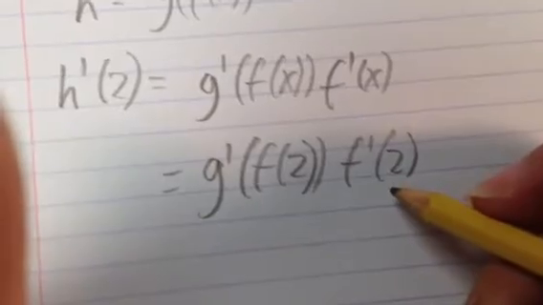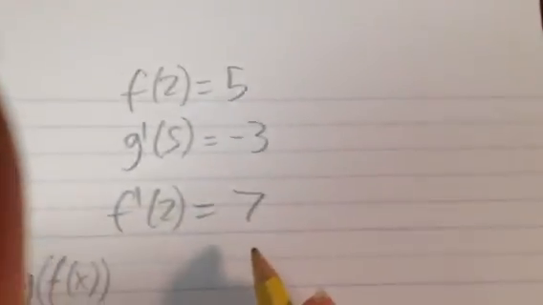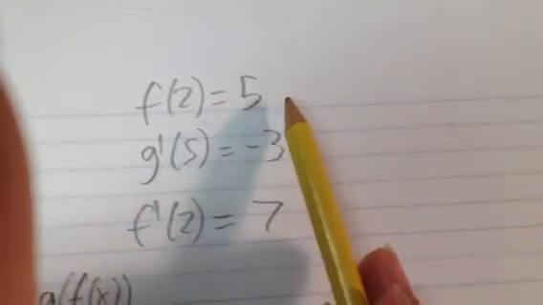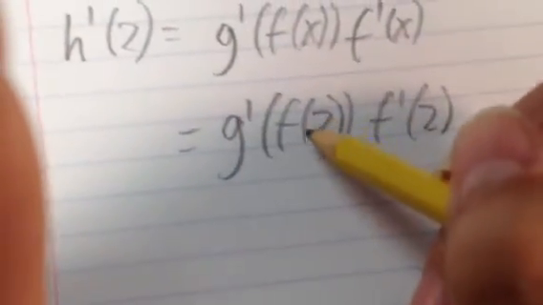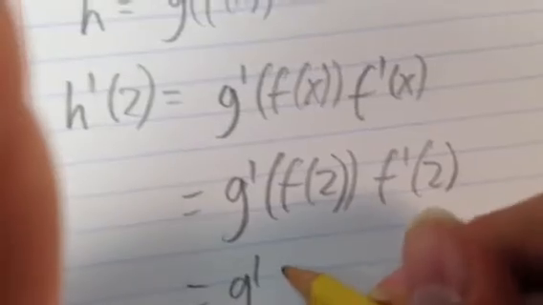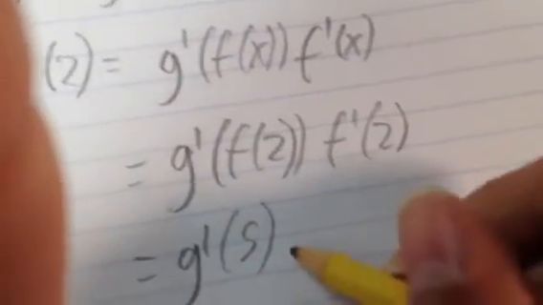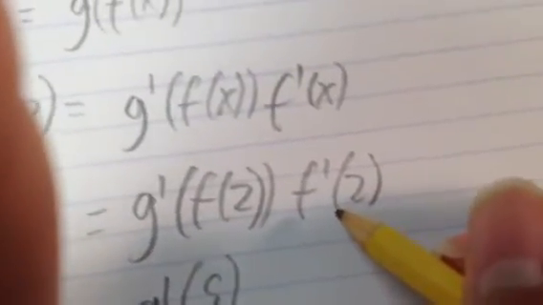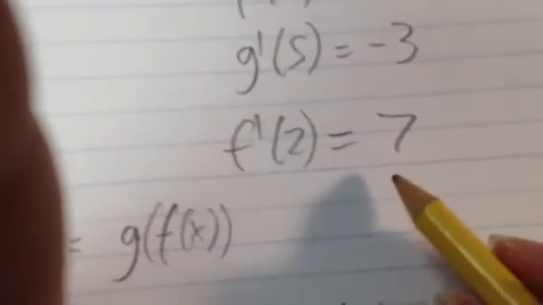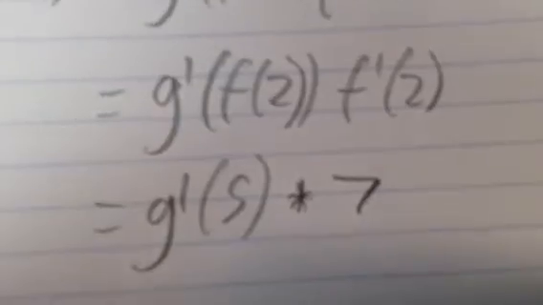How do we know what these mean? Well, they're givens. f of 2 equals 5. So we substitute this f of 2 for a 5. So it's going to be g prime of 5 multiplied by the derivative of f at 2, which we know is 7. So just multiply it by 7.